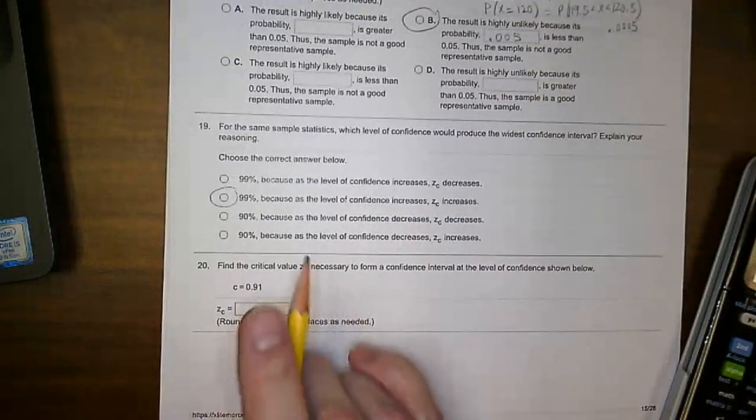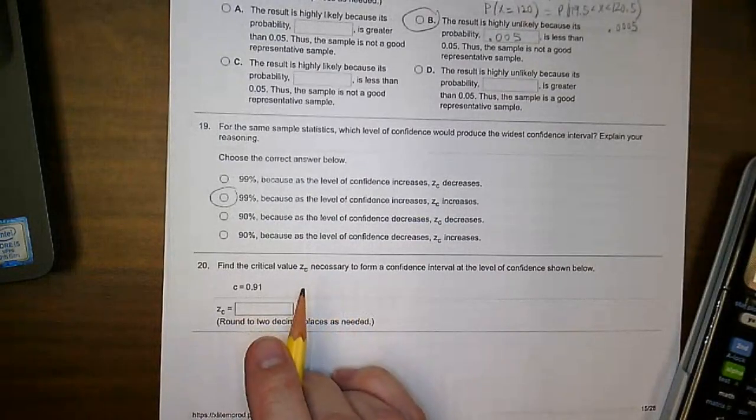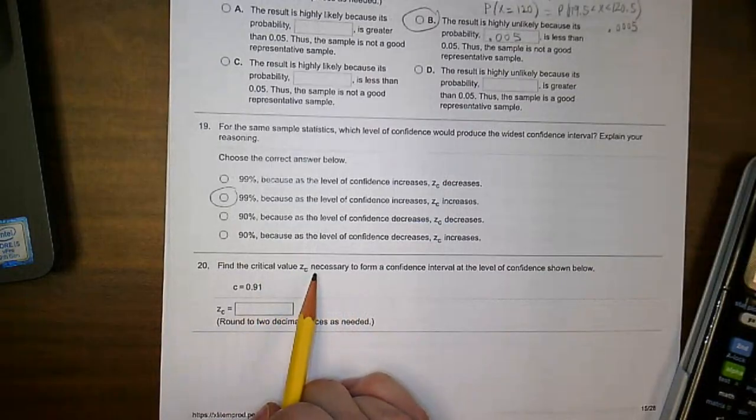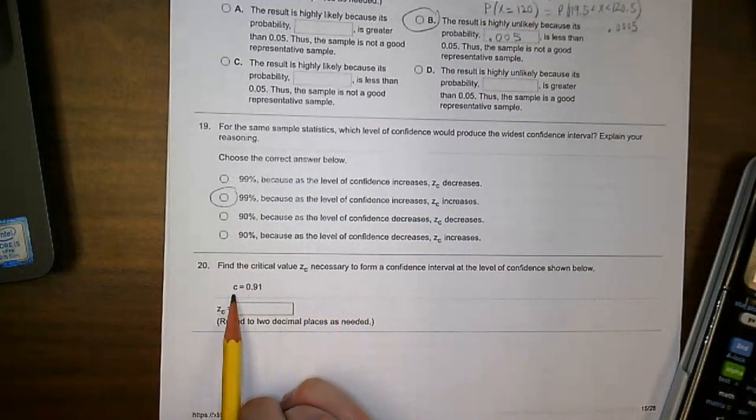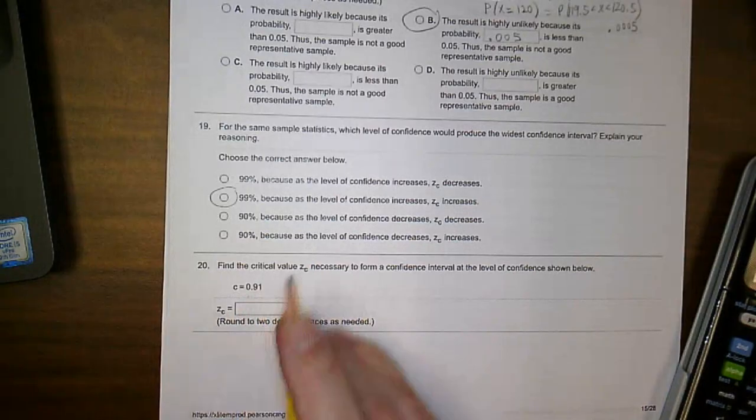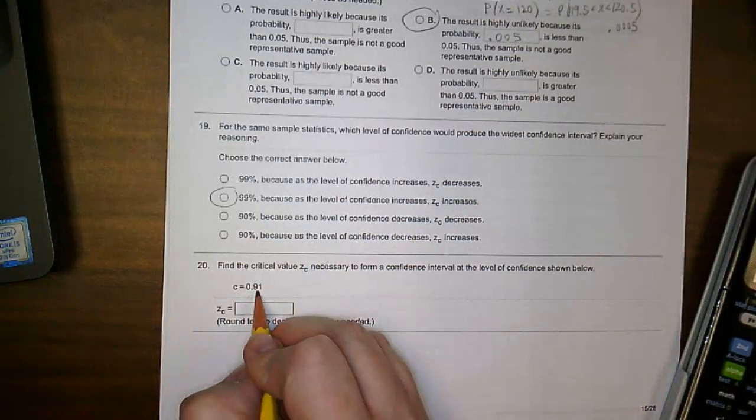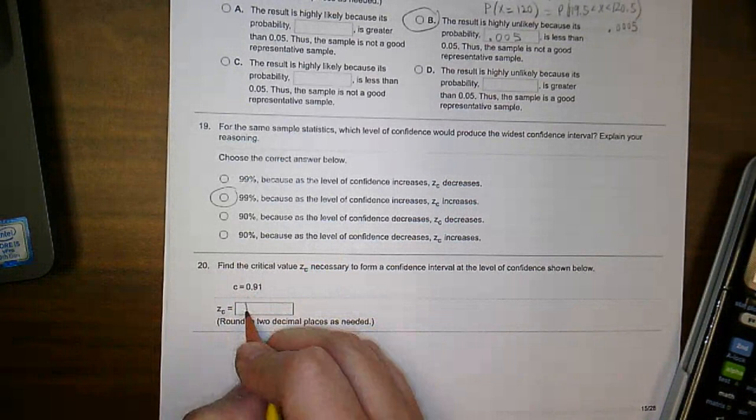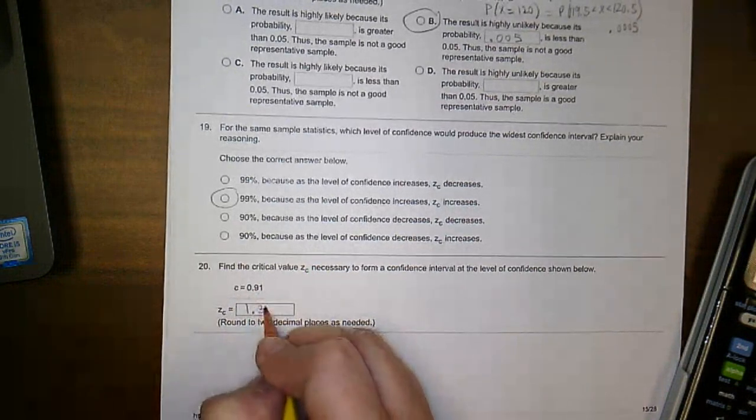Okay, number 20, when you are looking for the z-score, when you know C is 0.91, that actually was a number not on our chart. So Google was my friend here because we didn't really go over the formula for finding that outside of the ones that are on your chart.